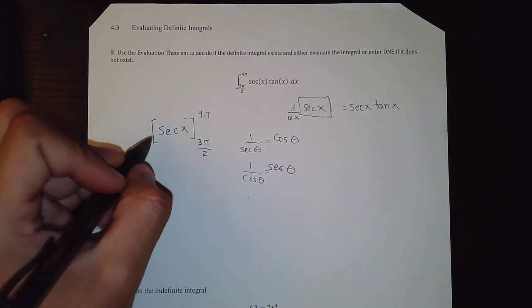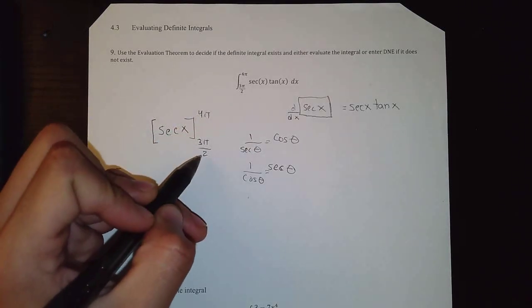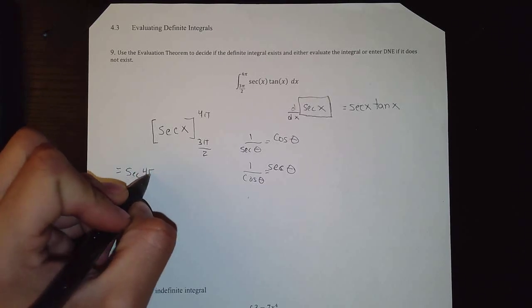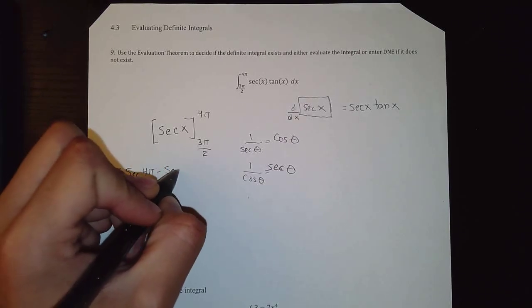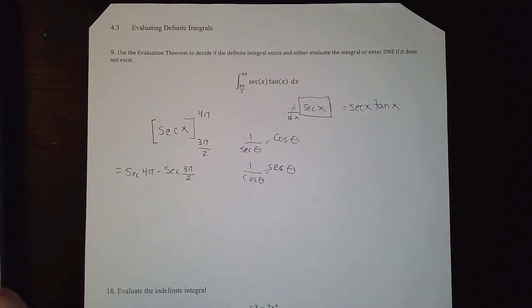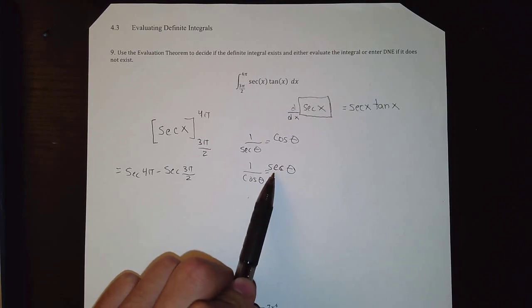So once I evaluate, this is the same as upper limit minus lower limit, so secant of 4 pi minus secant of 3 pi over 2. And we can use this identity.